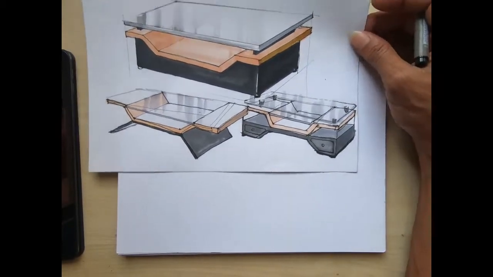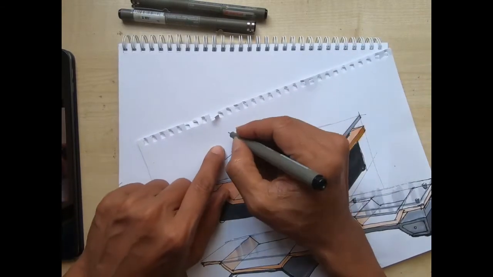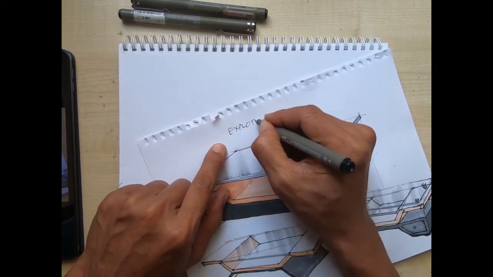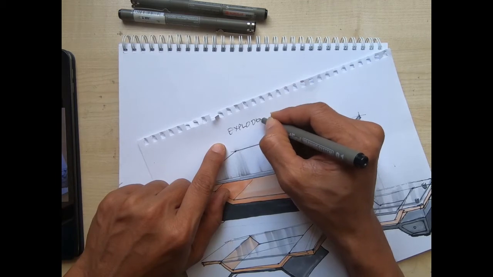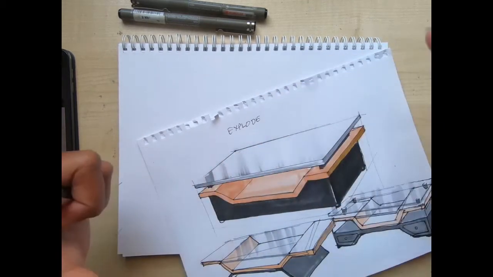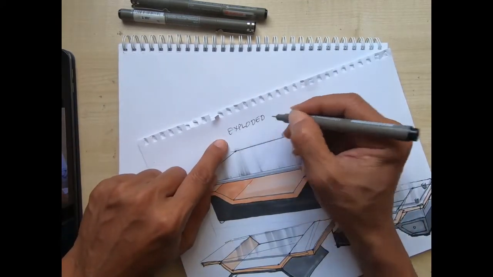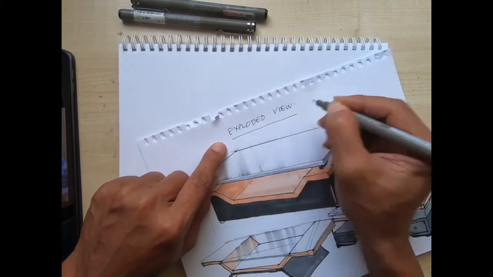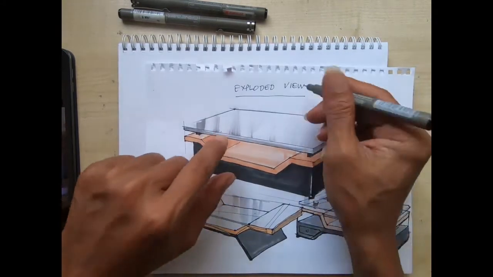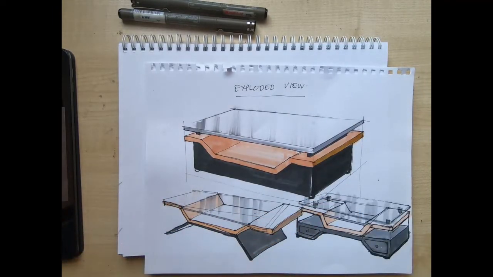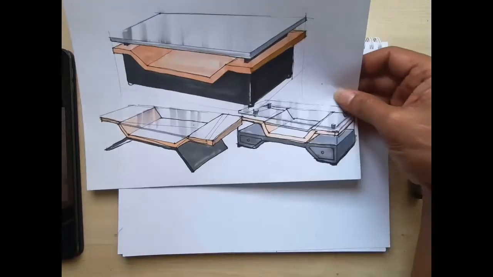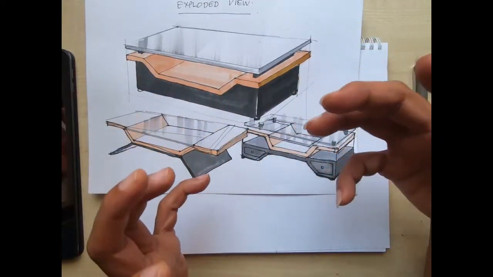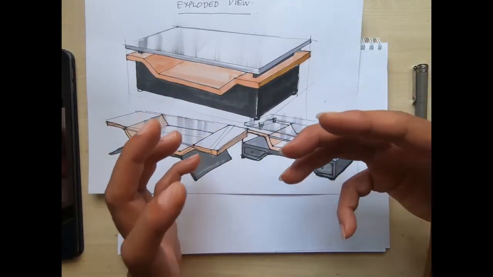Why exploded view? I'm going to write what exploded view means. Exploded view is good for product design because we want to see how many parts there are, some major parts or minor parts and whatnot.